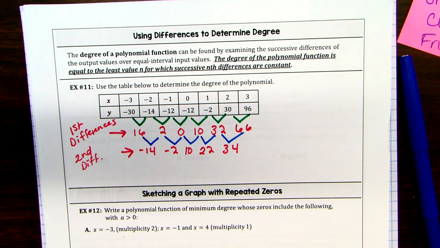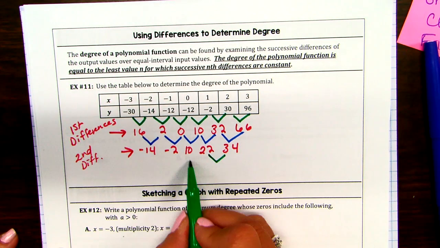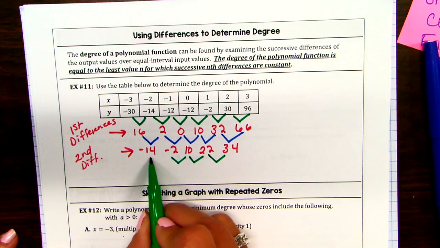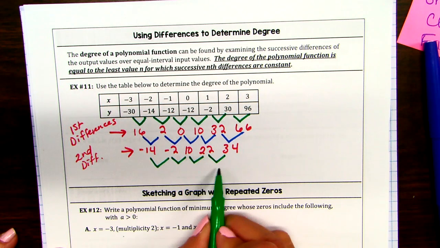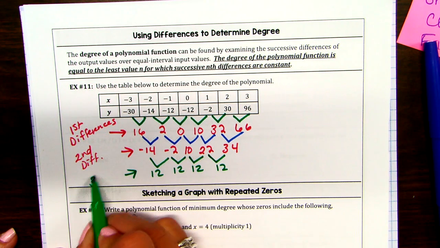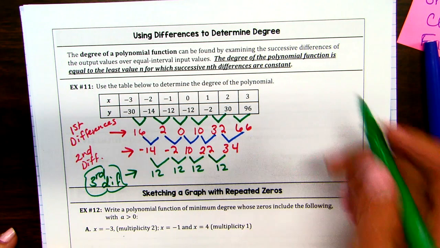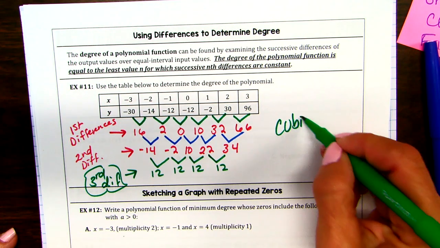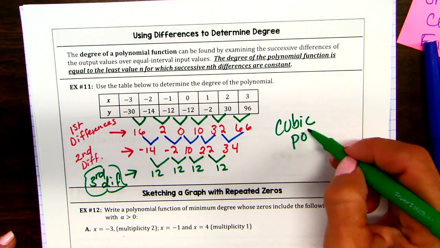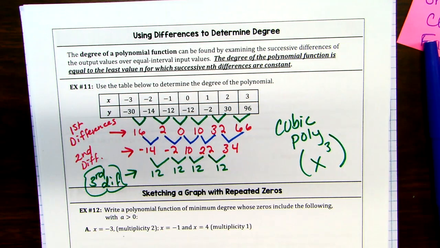And then the last one, I'm doing the same thing. Okay. I'm just doing these. And in this one, you will get 12 the whole way down. So our third differences are all constants, right? They're all the same. So this means this is a cubic, the third power polynomial. The degree 3. The biggest power will be 3.